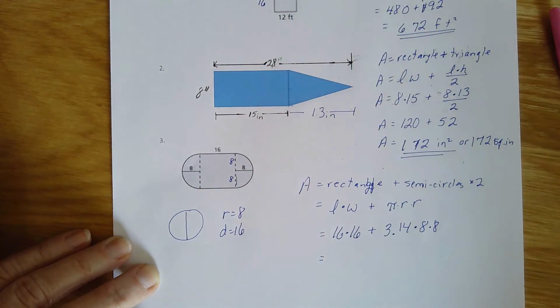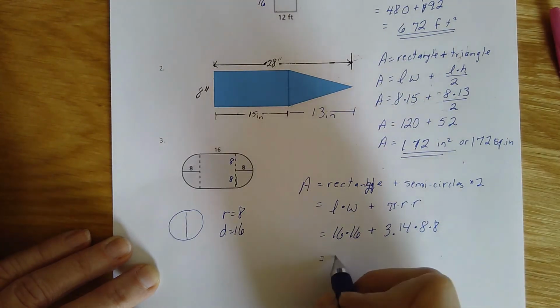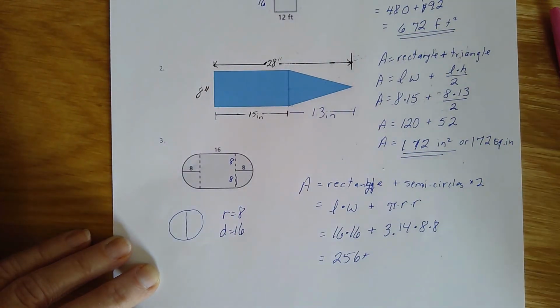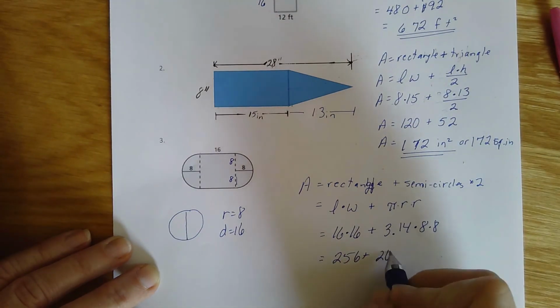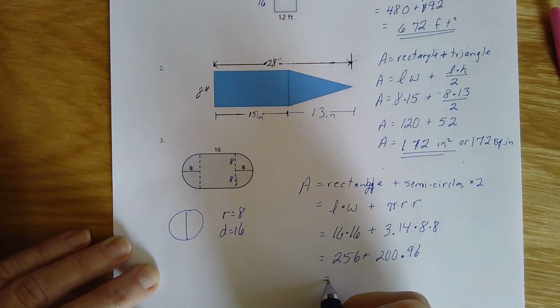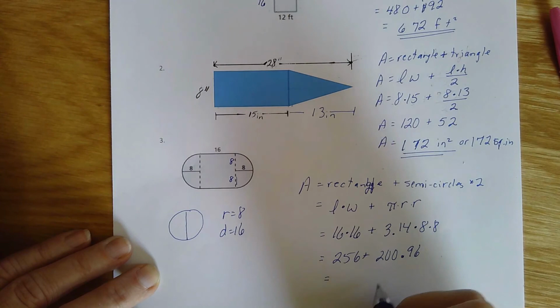So if I grab my trusty calculator, 16 times 16 gives me 256. And 3.14 times 8 times, let's make sure that we're multiplying, times 8 equals 200.96. Okay, so I'm going to add these.